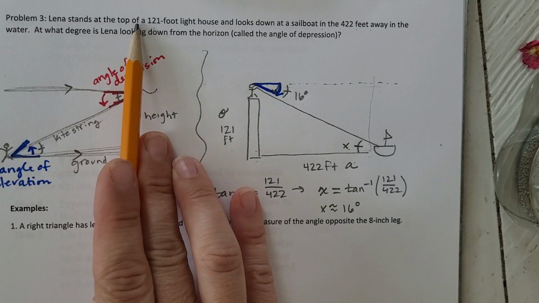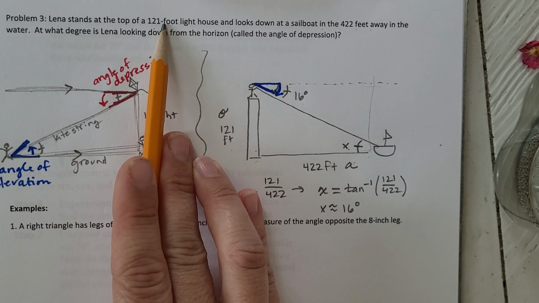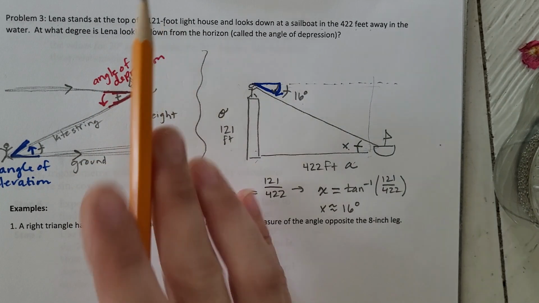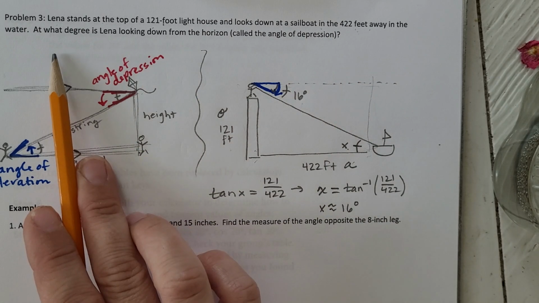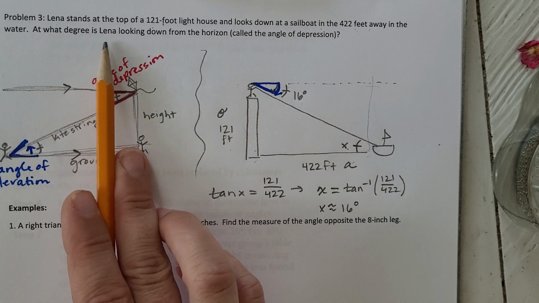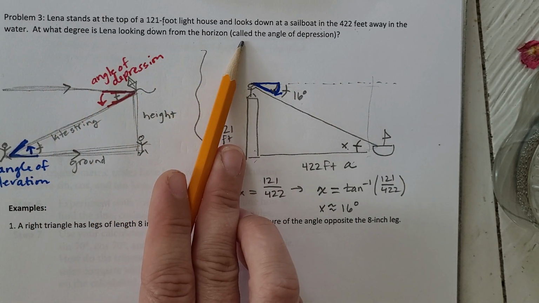Lena stands at the top of a 121-foot lighthouse and looks down at a sailboat that is 422 feet away in the water. At what degree is Lena looking down from the horizon?